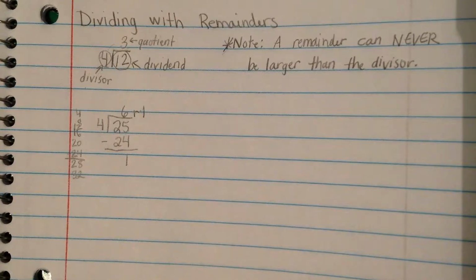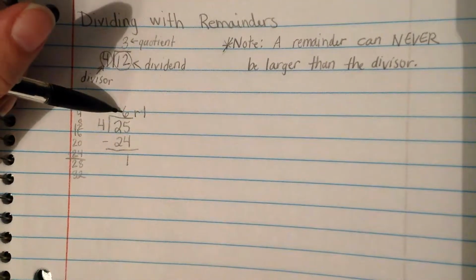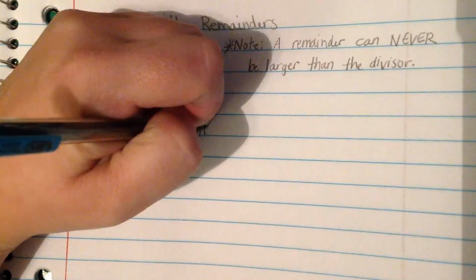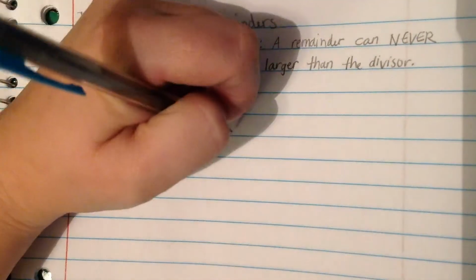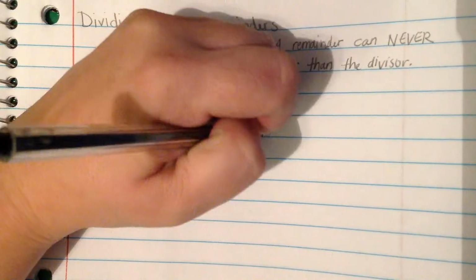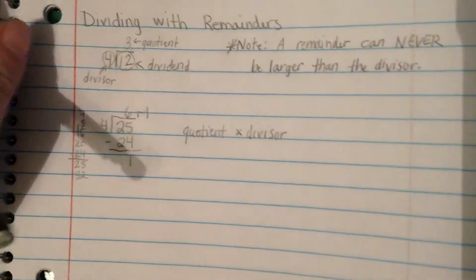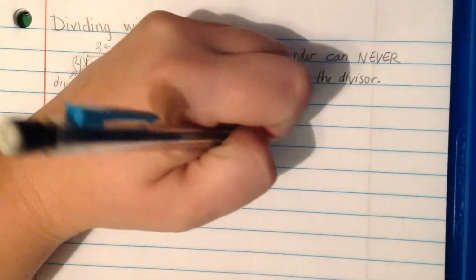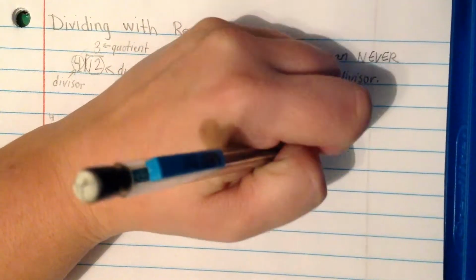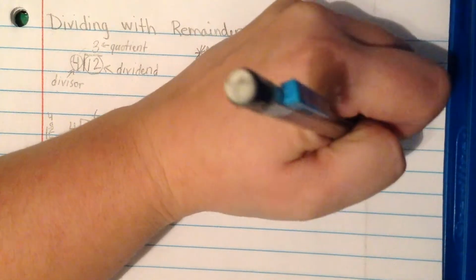Now there's a way to check my work to see if I'm correct. I can multiply my quotient times my divisor and then add my remainder. And it should equal my dividend.